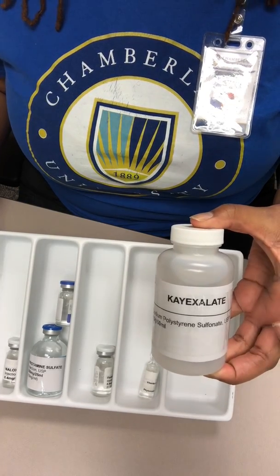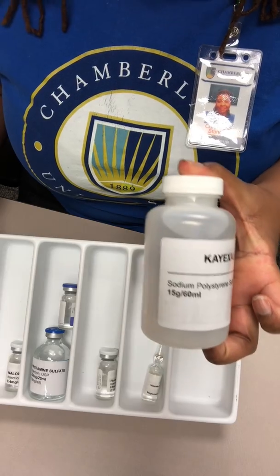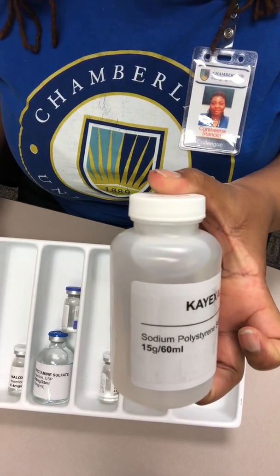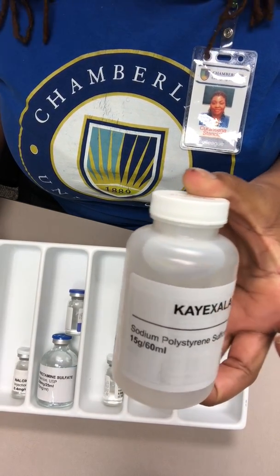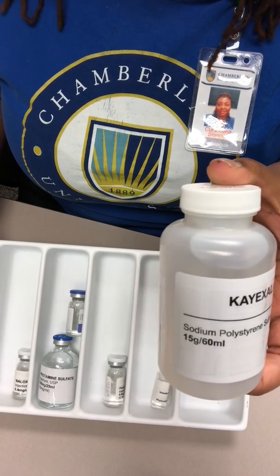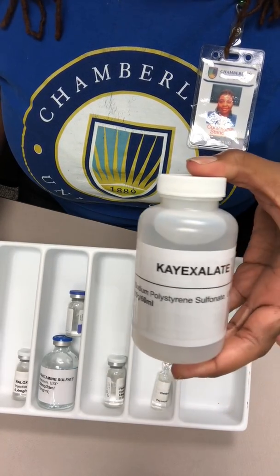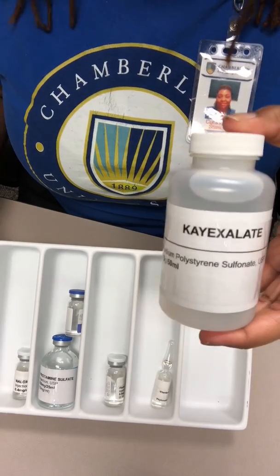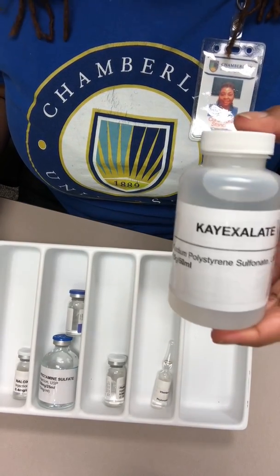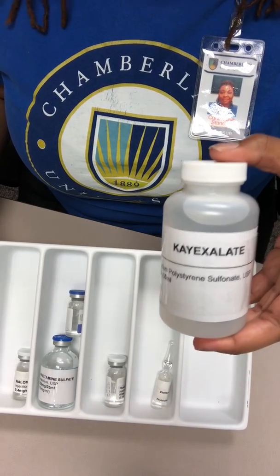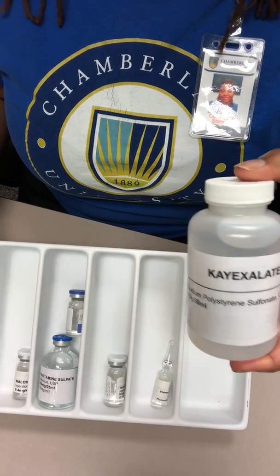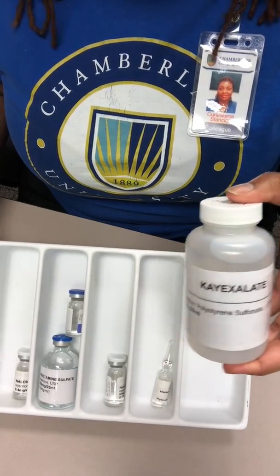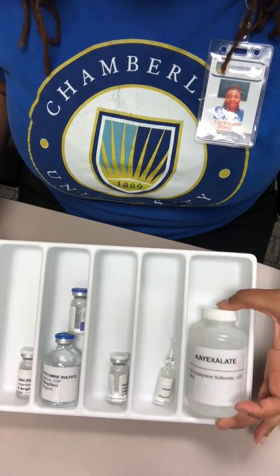I can give them an order for 15 grams of K-exalate, and they would have to pour me 60 milliliters of K-exalate in a cup. So that's how we would test dosage and safe administration, using the 6 rights of medication administration.